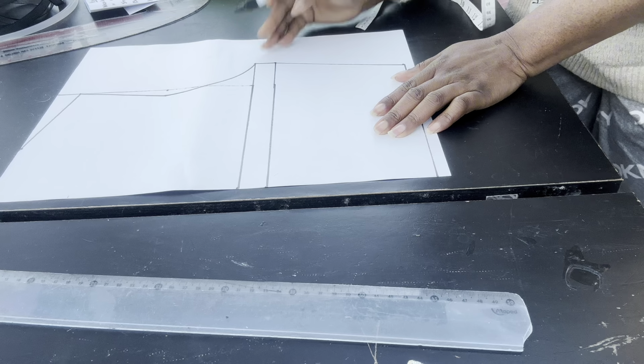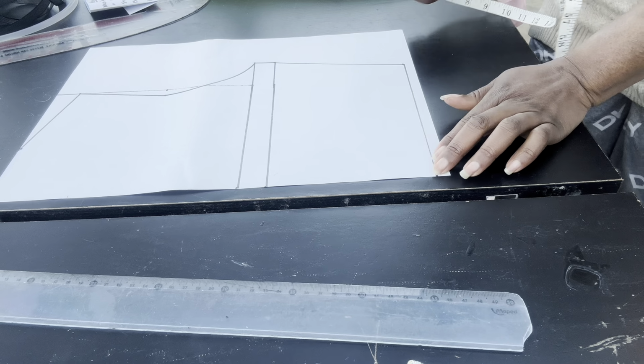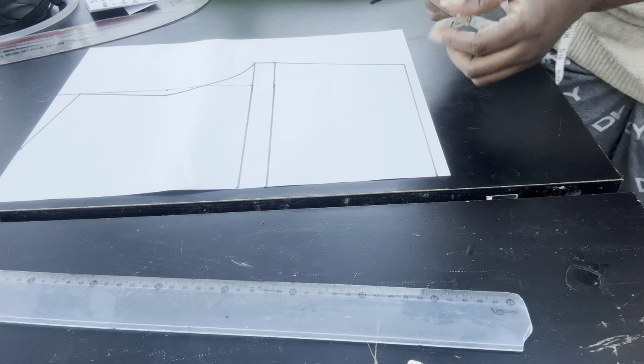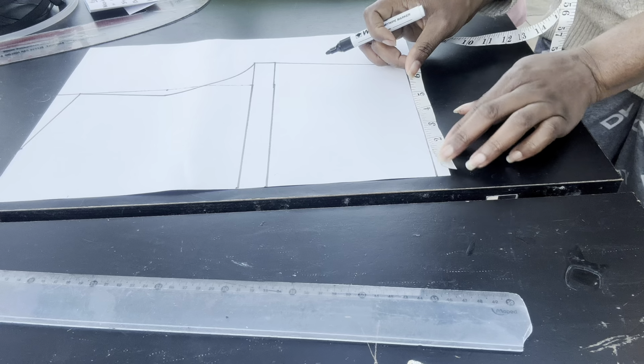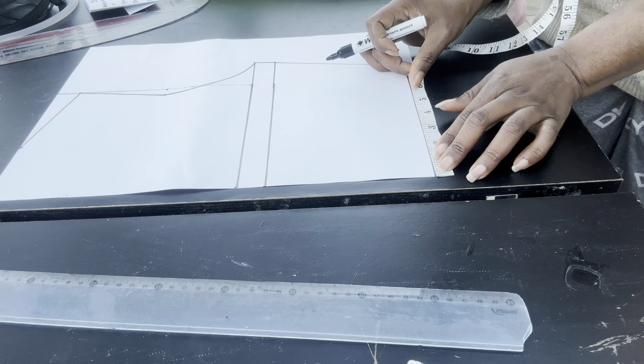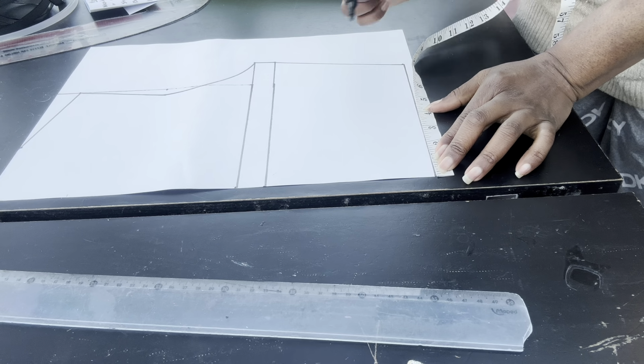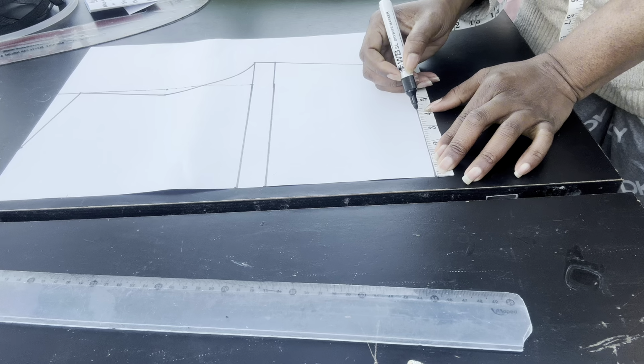Now we want to get our darts. So like I said, we're using standard measurements. For your dart you can use between 3 to 4 inches, but for this pattern I'm using 4 inches.